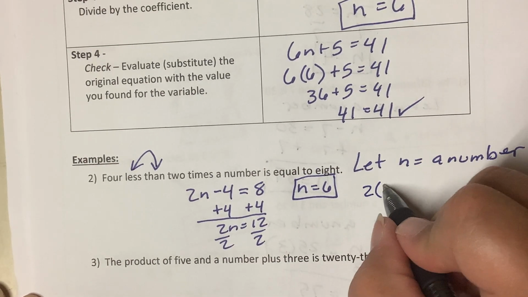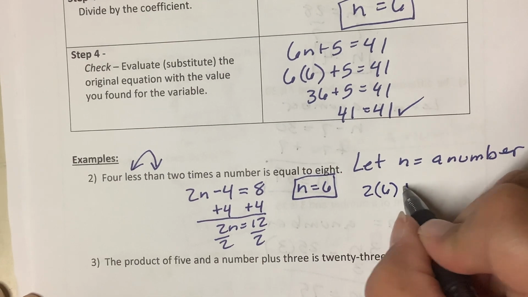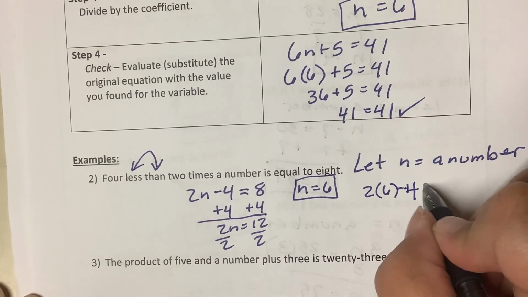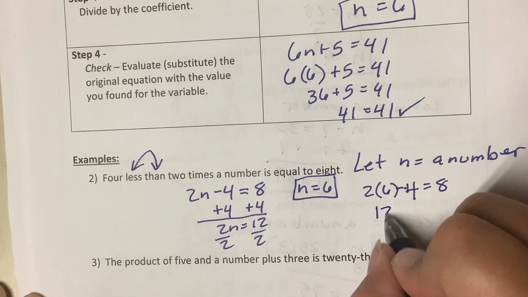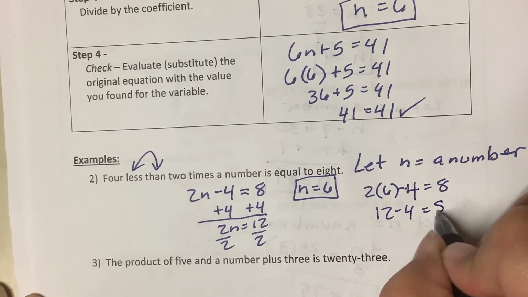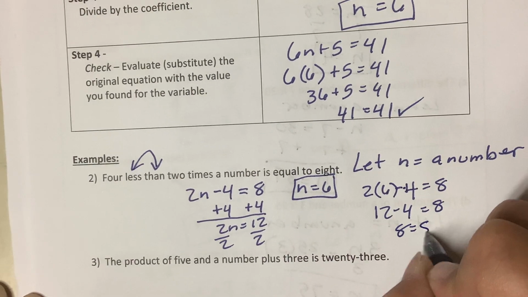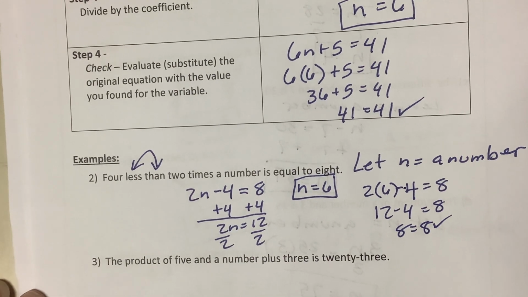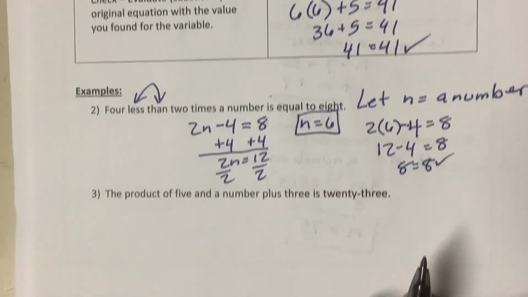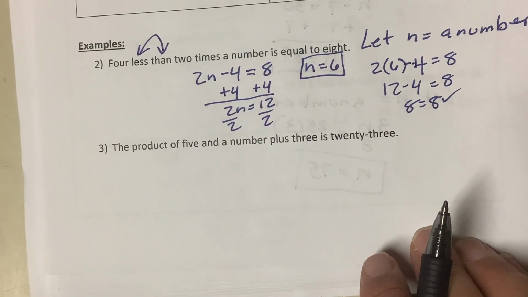2 times 6 minus 4 equals 8. 12 minus 4 equals 8. 8 equals 8. It checks. Yay. All right. Not horrible. Could have been worse. You still have to check them.